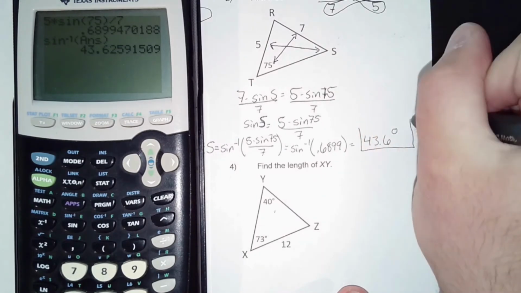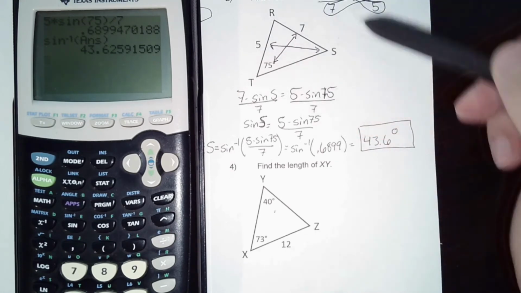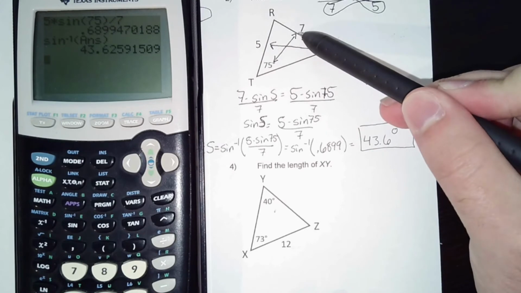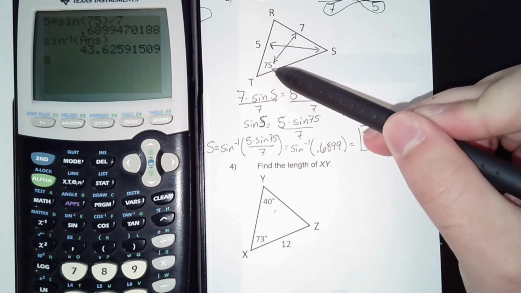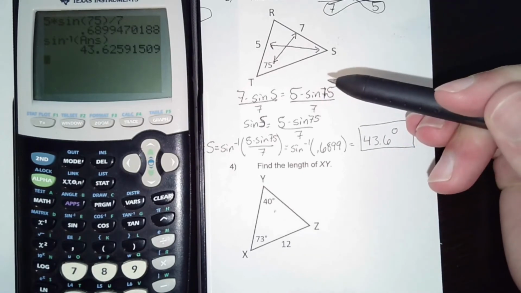Okay, so here's my answer for that angle S. Which again, based on the picture, I can see 5 is less than the 7, so my angle that's across from it needs to be less than the 75. And it definitely is. That's really all I can say about that one as well.